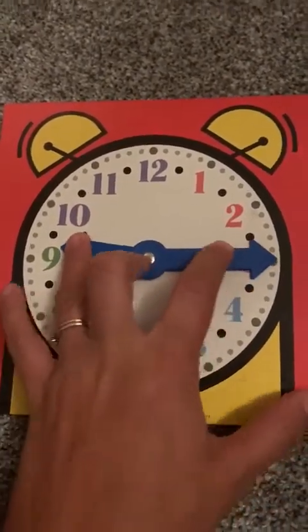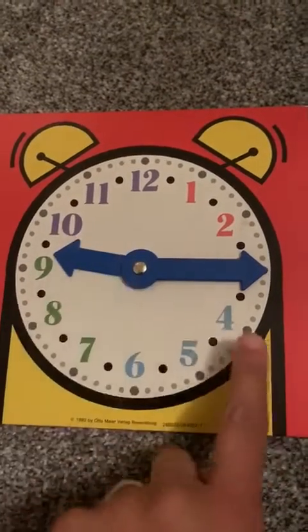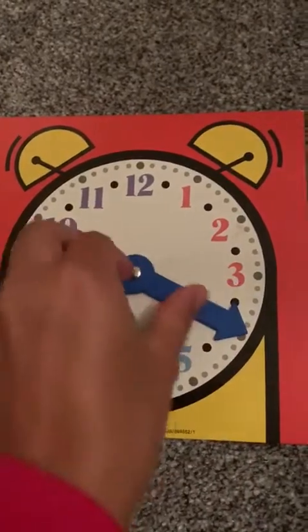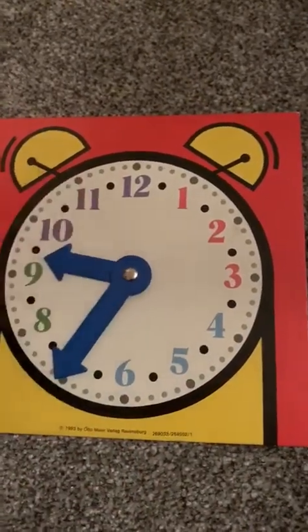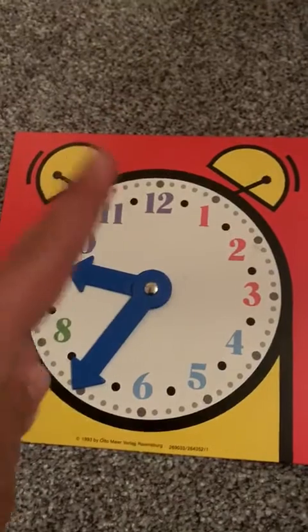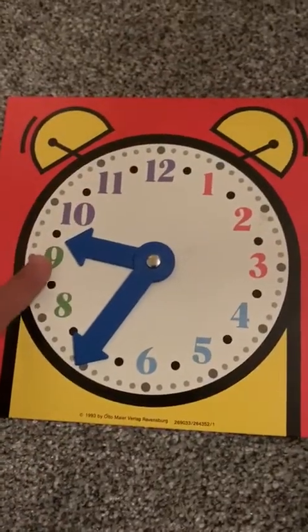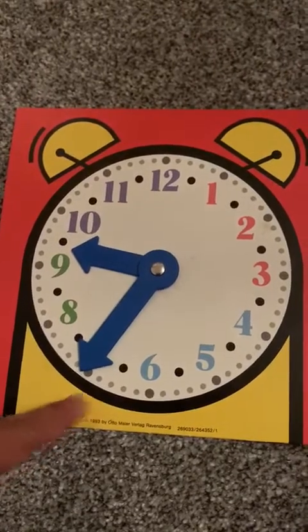You could do it on a timeline if you wanted. And then your 20 minutes. 5, 10, 15, 20. Remember, when the minute hand is pointing to the 7, we count round in fives. 7 times 5 is 35. So the time that she arrives is 9:35.